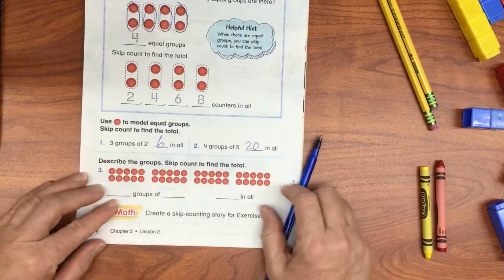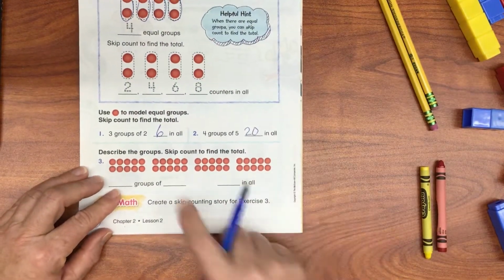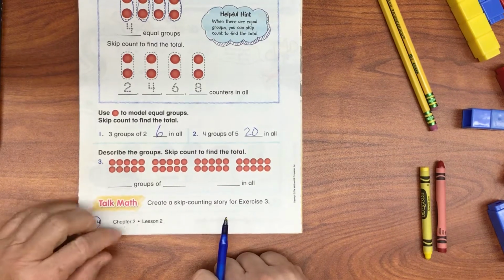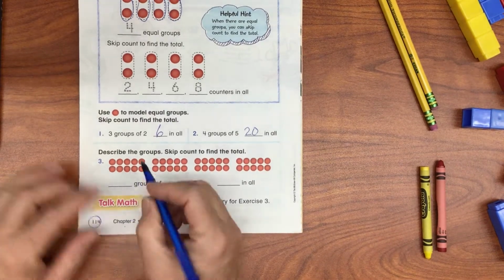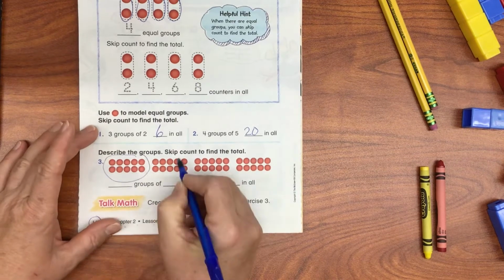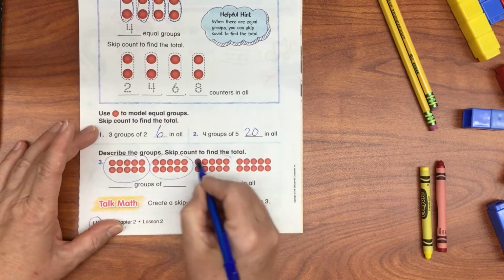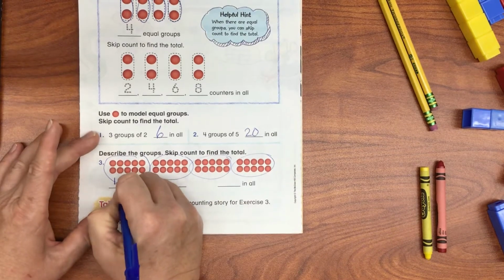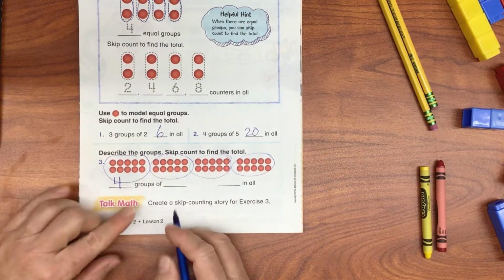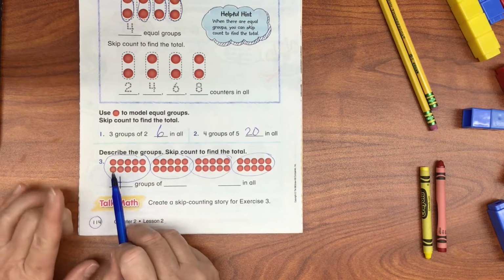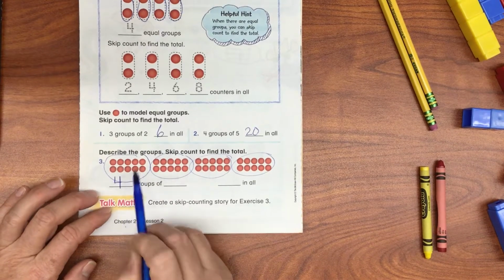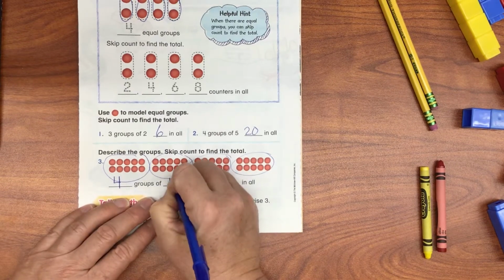Okay, let's describe these groups. Skip count to find the total. So in this first one, this is 1 group, 2 groups, 3 groups, 4 groups. So there are 4 groups. How many is in each group? We can even skip count to find out how many is in each group. 2, 4, 6, 8, 10. So 4 groups of 10.